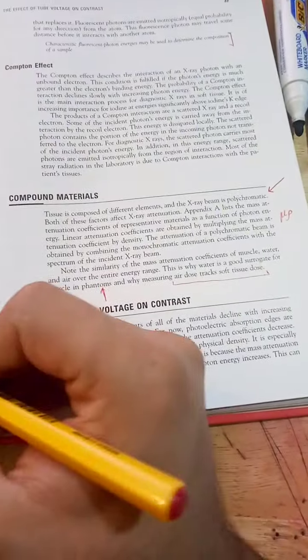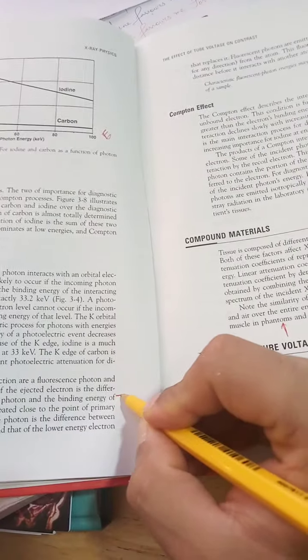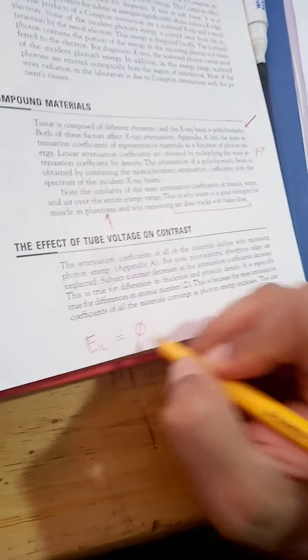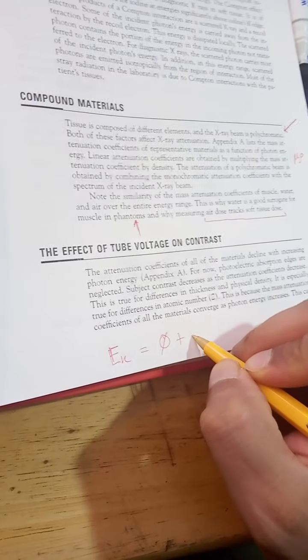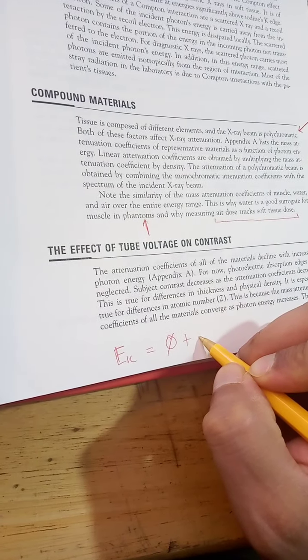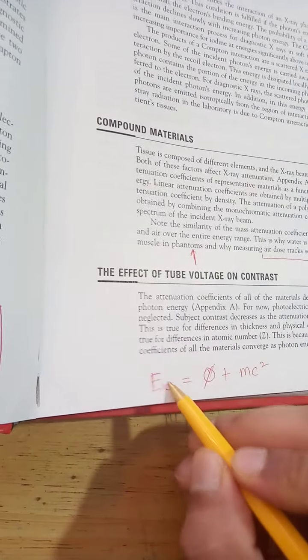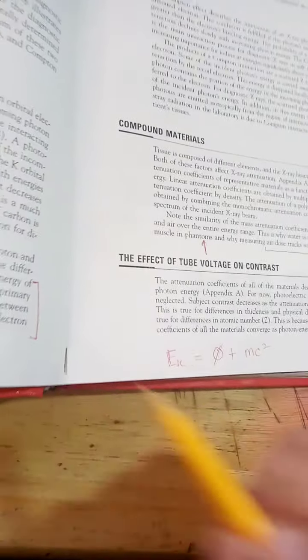See, these are the charms of reading. When you're reading, the author is telling many things that you should write numerically as well, like EK equals work function plus mc squared. This is the work function, and this is the kinetic energy. So that's what's being said here.